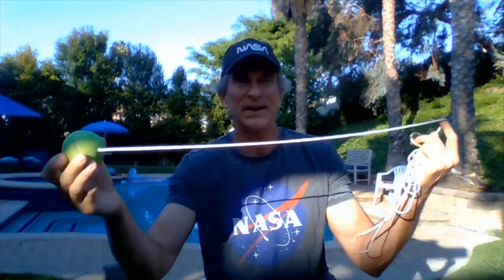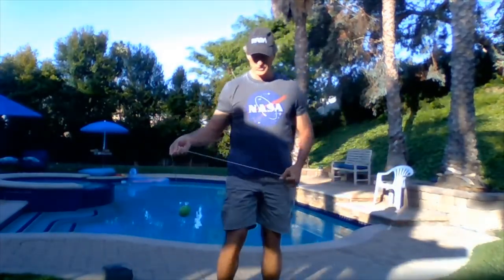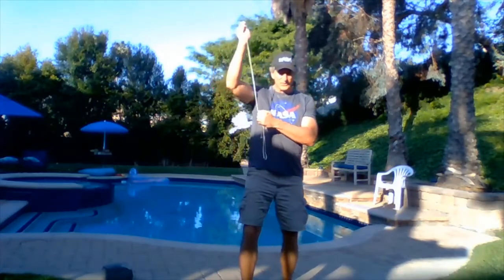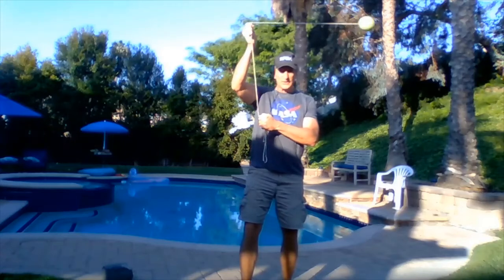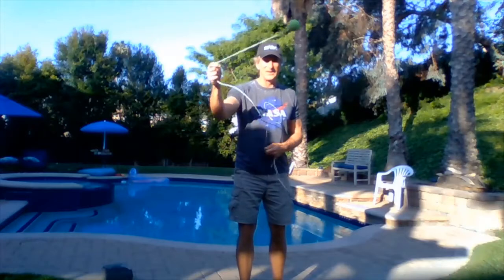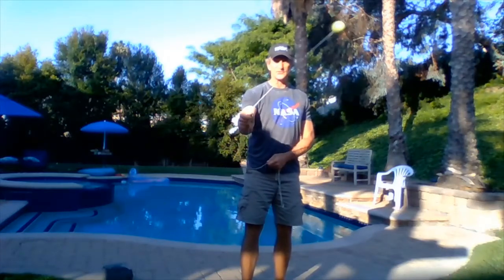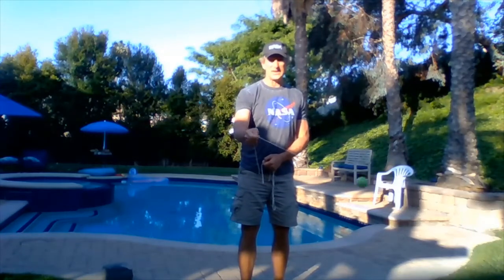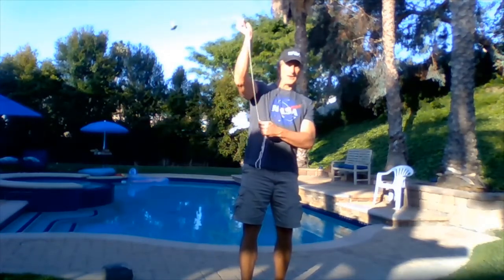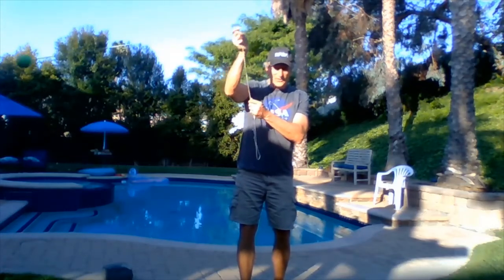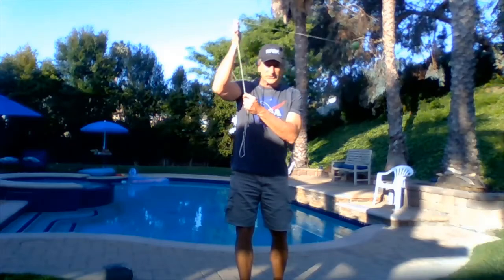Hello there. So we've got a tennis ball on a string, and I can demonstrate two types of circular motion here. If I spin the ball around in a horizontal circle like this, you've got uniform circular motion. And another way I can do it is to spin the ball in a vertical circle like this. Another example of uniform circular motion. In all cases here, the ball is going at approximately the same speed. It's not speeding up or slowing down. So that's what we mean by uniform circular motion.